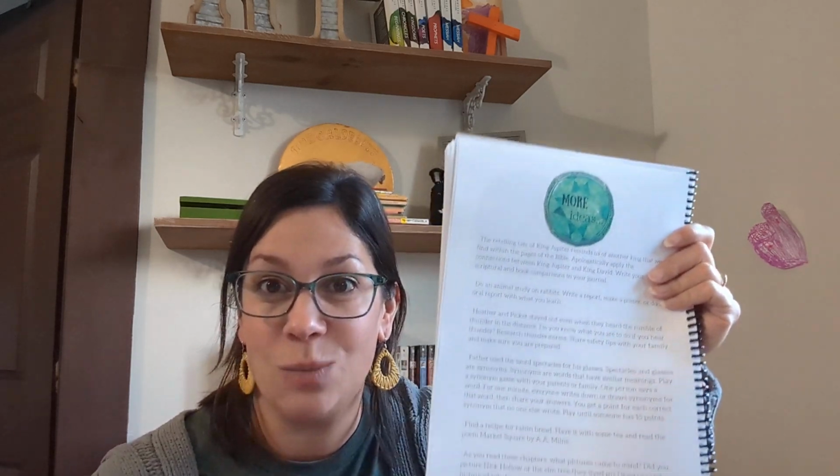There's going to be opportunities for additional art projects. There's going to be different things, like this has safety tips because Heather and Pickett stayed out even when they heard a rumble of thunder in the distance. Is that safe? No, that's not safe. Let's talk about safety, right? So we're able to pull different things out. There's a thing on here about synonyms, finding a recipe, what pictures come to mind, draw or paint what you think they look like. You're going to see a full spectrum of ideas inside of this More Ideas.